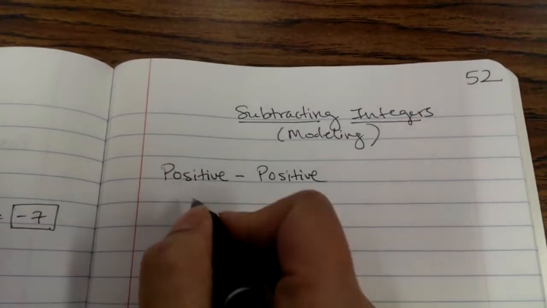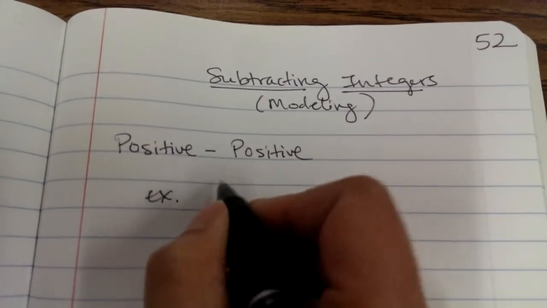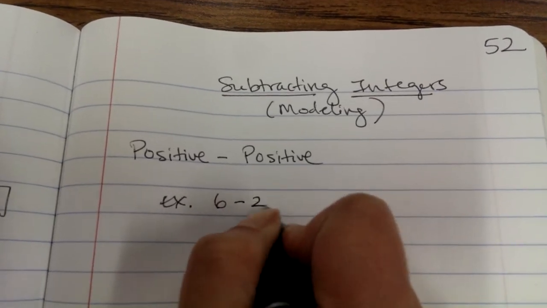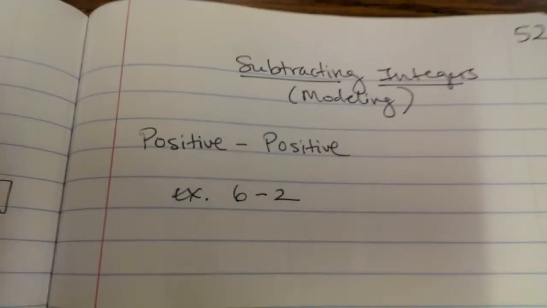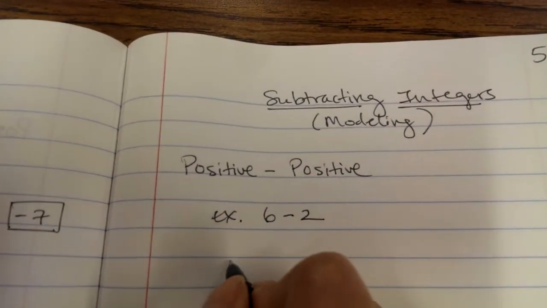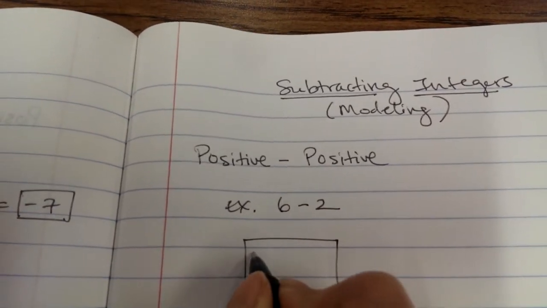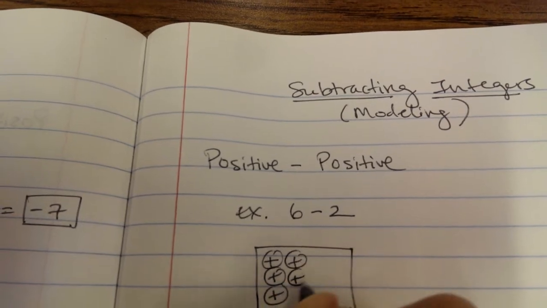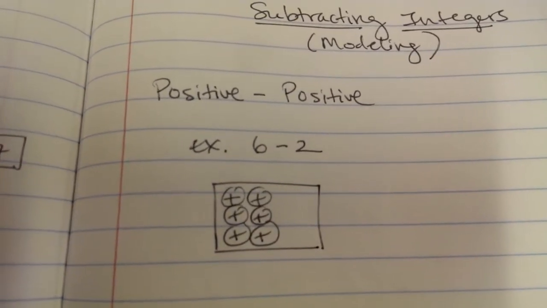Okay. Now, let's start with something easy. Let's say we have 6 positives and we're taking away 2. Right? That's something that you've learned in elementary school. Now, how would we model that? Well, you start off your box with 6 positives. So we're going to have 6 positives in our box. And we want to take away 2 positives, right?